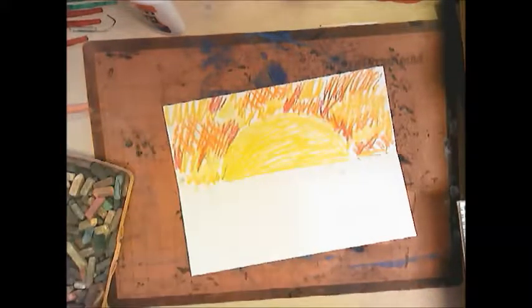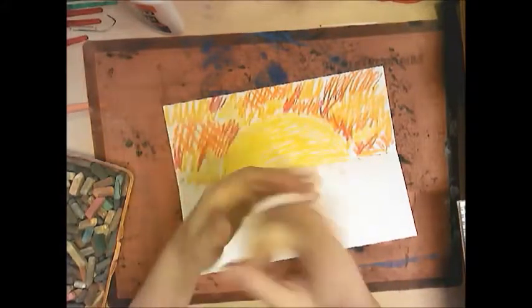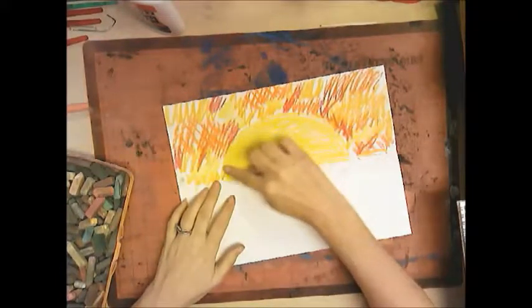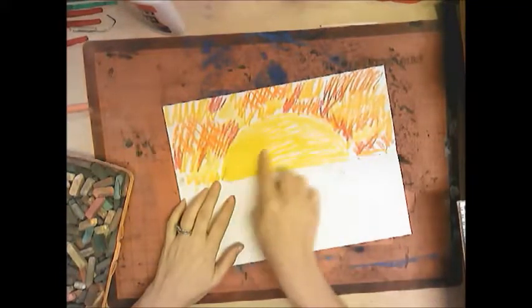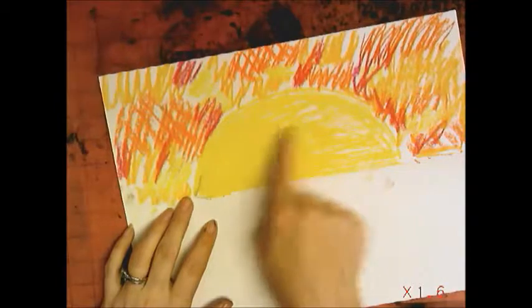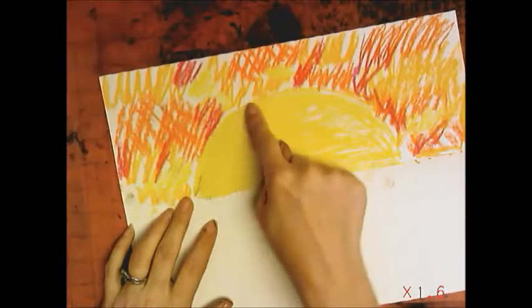Okay, so now I have my nice pretty sunset sky, so I'm going to take my finger. You can take your finger or you can get a paper towel and wrap it around your finger if you don't like the way this feels. And I'm going to start here with my sun. What you should notice is that the little white spots that I didn't fill in are now being filled in by smearing with my finger.